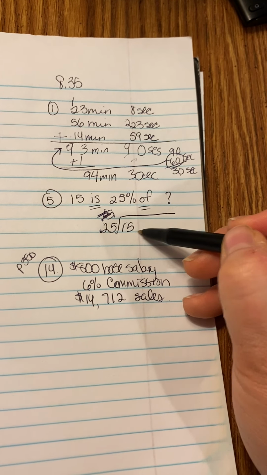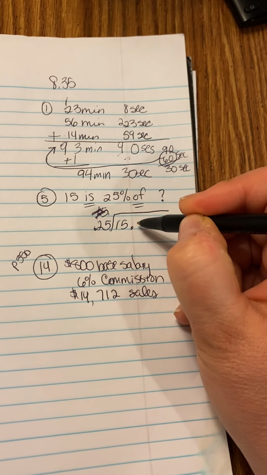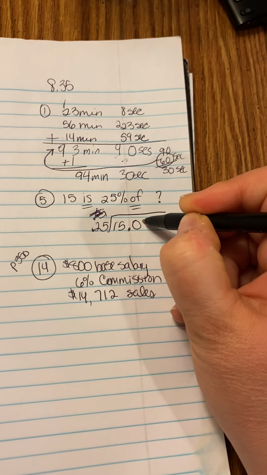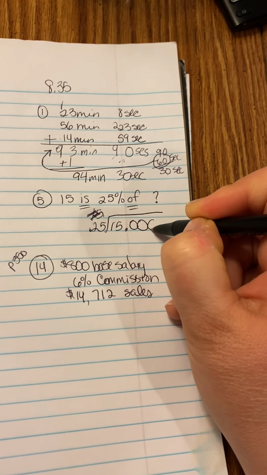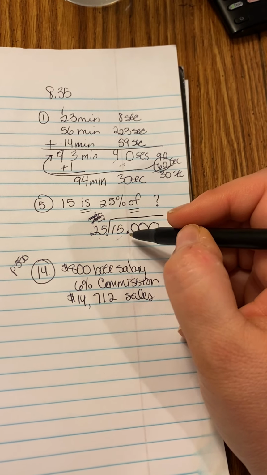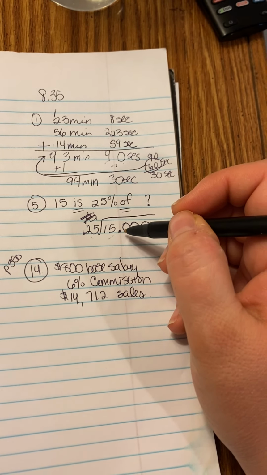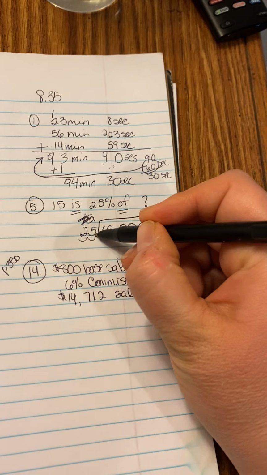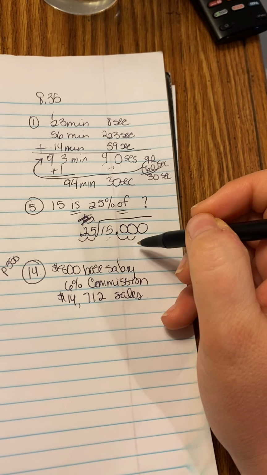We don't have anything left over, so let's add a decimal and a couple zeros because we're probably going to need them, because 25 does not go into 15. So we move the decimal over.